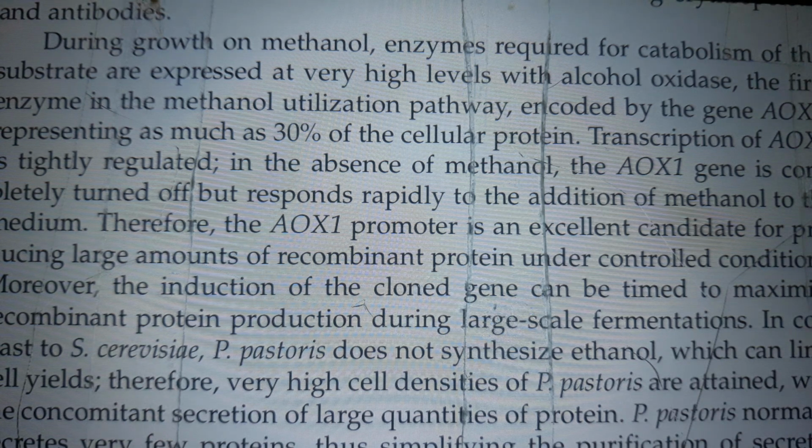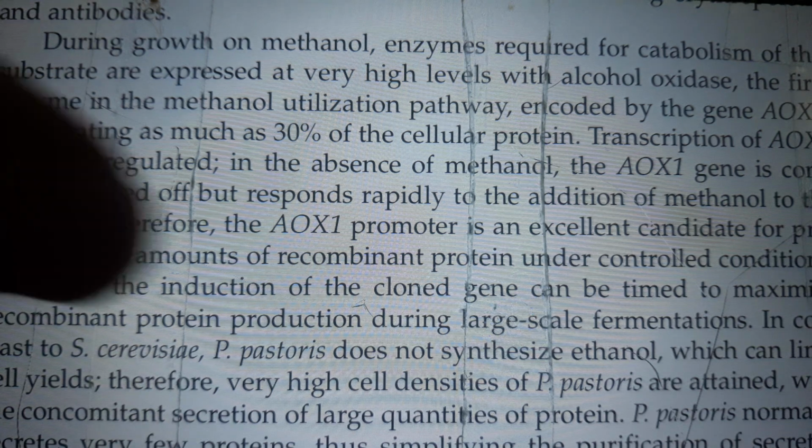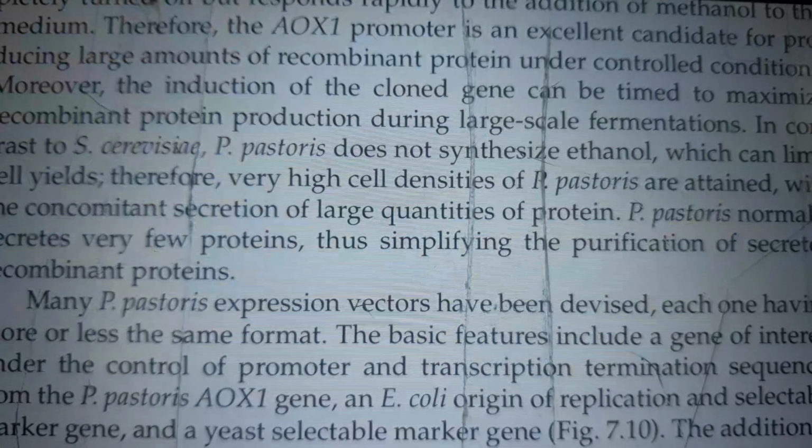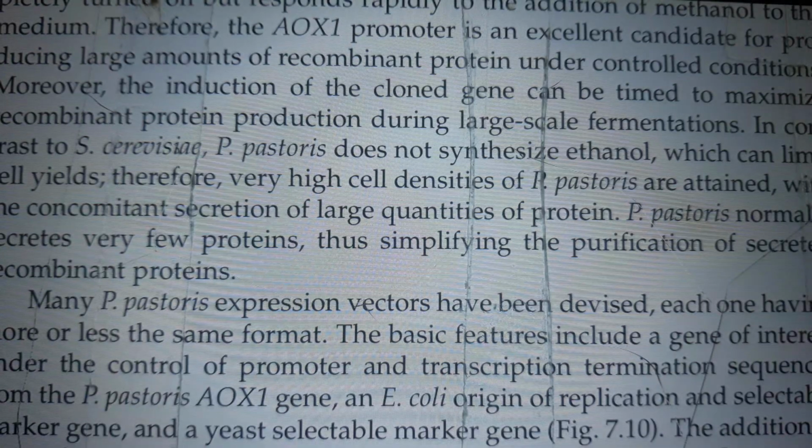Therefore, the AOX1 promoter is an excellent candidate for producing large amounts of recombinant protein under controlled conditions. Moreover, the induction of the cloned gene can be tuned to maximize recombinant protein production during large-scale fermentations.